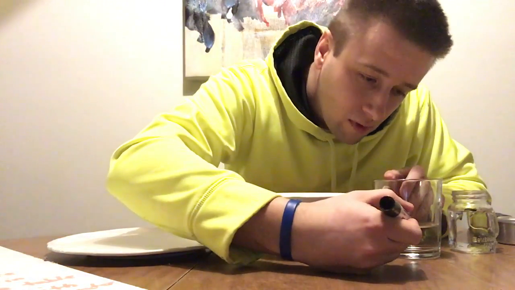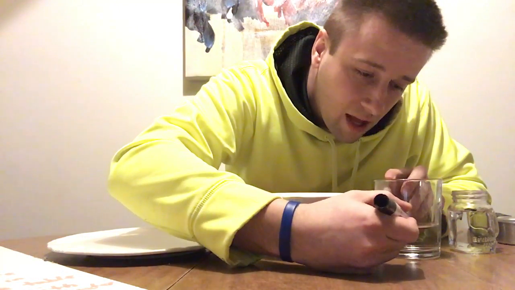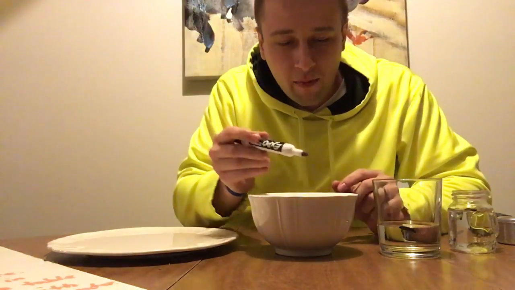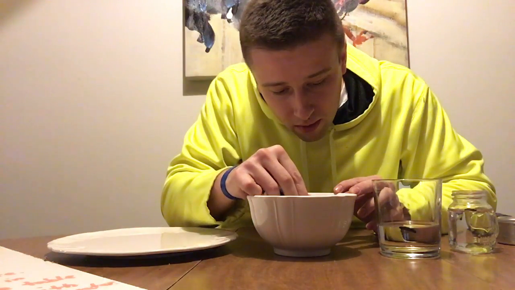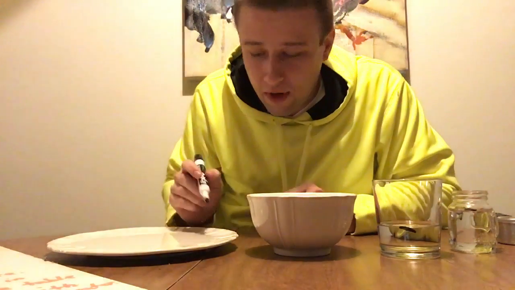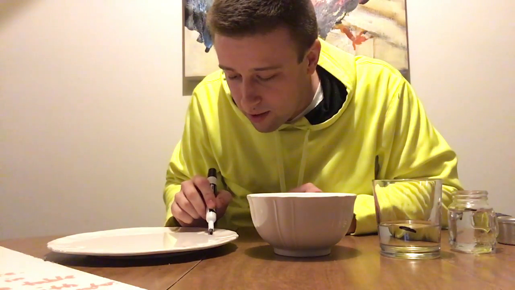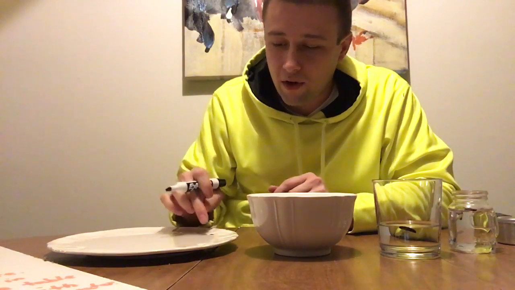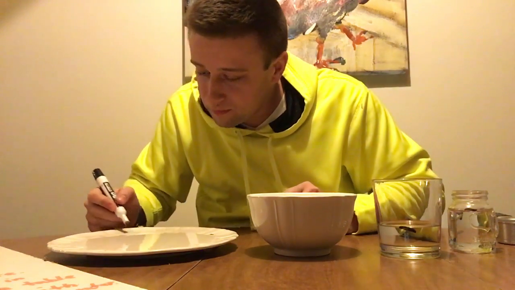It's kind of hard to see, but I put a black mark right there. Put a black mark at that level. I'm actually going to make a mark on the inside of the bowl since it's not clear. If I had a clear bowl, that's what I would use. On the plate, it's very hard to see, but I'm going to put a mark right where the edge of the water is. This way, if the water evaporates, if there's less water here, I'm going to know where it was when I started my experiment.